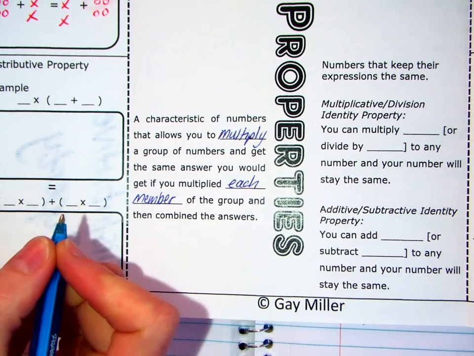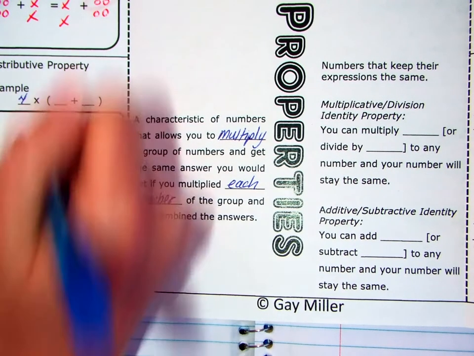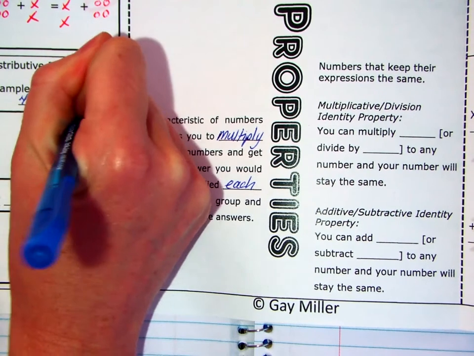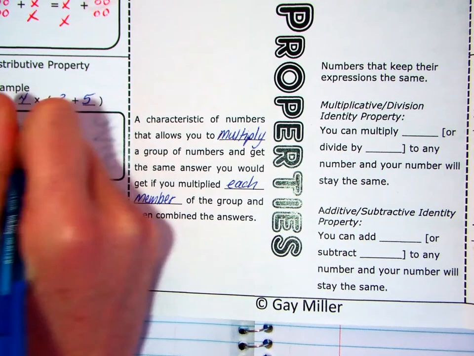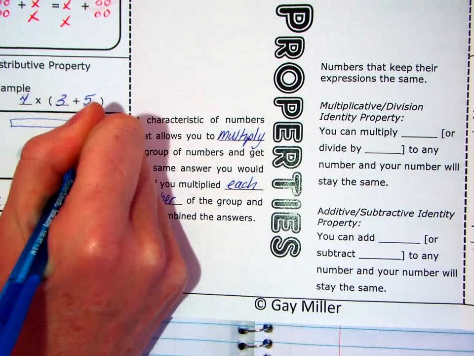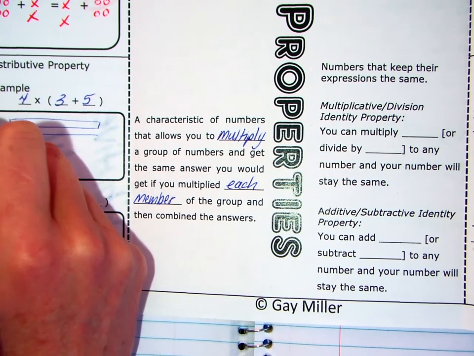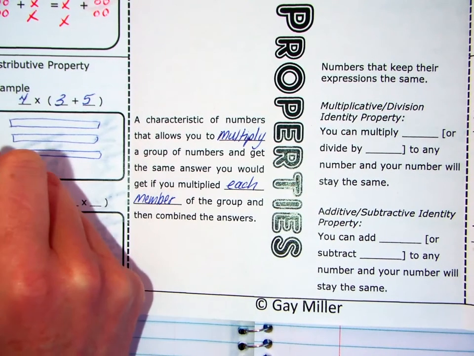We could have 4 times the quantity of 3 plus 5. What does that look like? You could have 4 blocks, making long rows here to illustrate this.